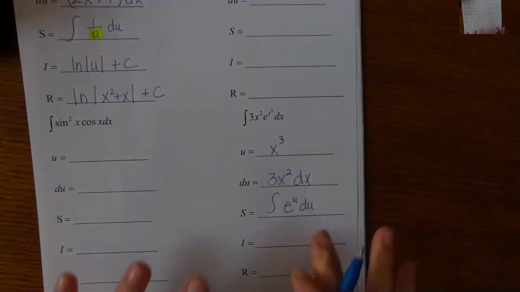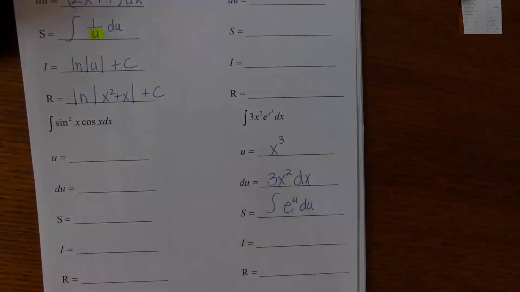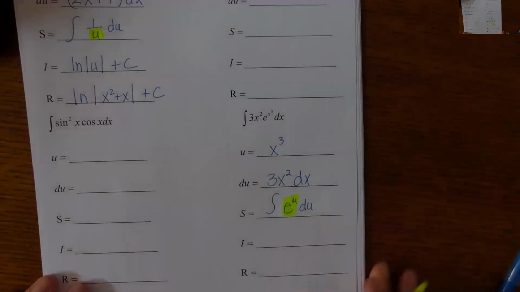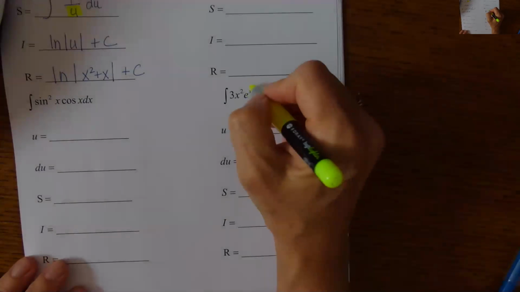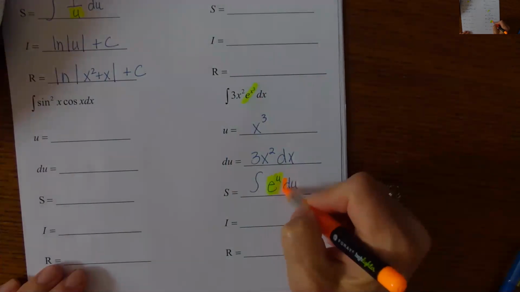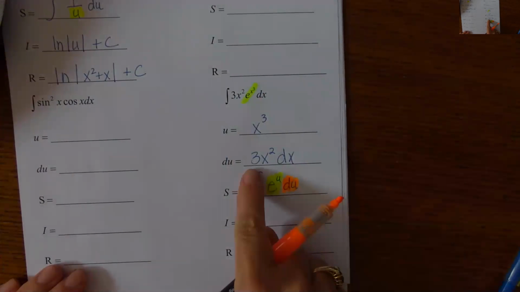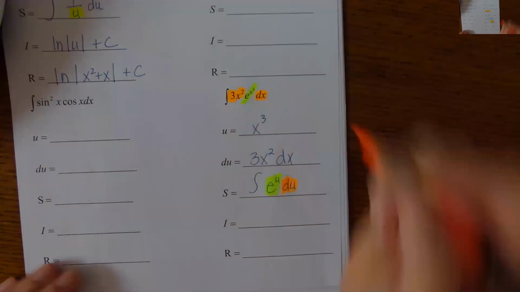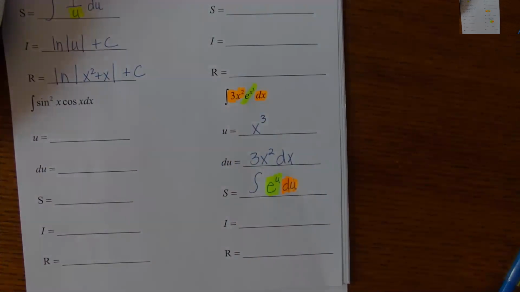Du. Now, before you move on, make sure everybody matches. So what is e to the u right here? What part of the original is that? It's that right there, right? Now, what is inside du? du is, are y'all looking? 3x squared dx. So that's 3x squared dx. So do we have an exact match here? We have an exact match.